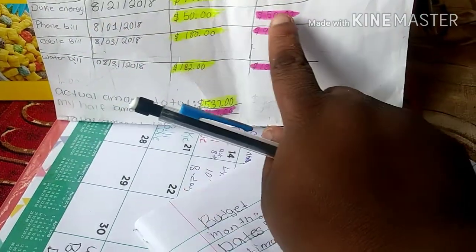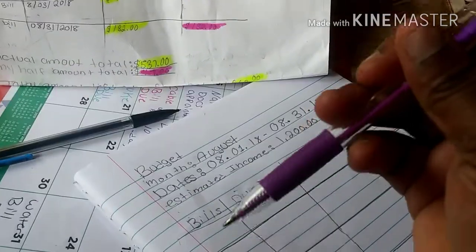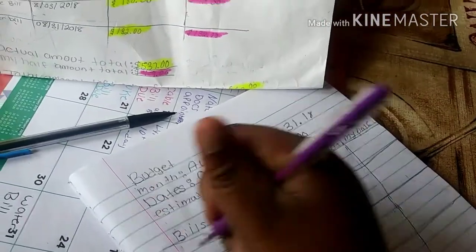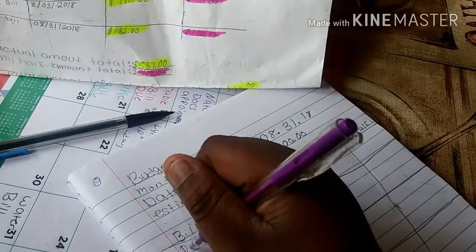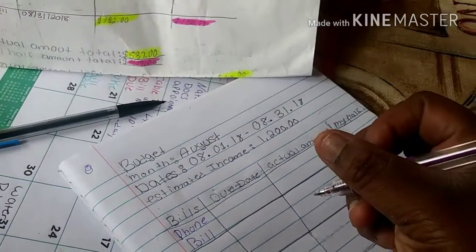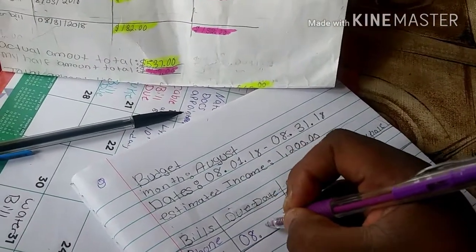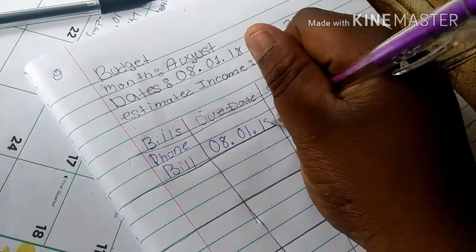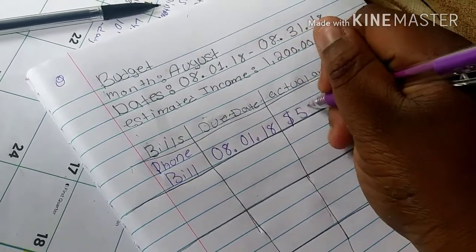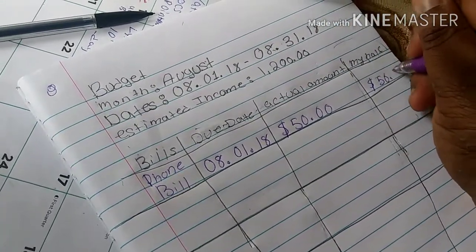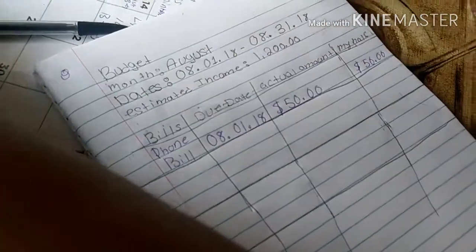And you can see I am going to write down all the bills, and I'm going to write them in order this time, so you will be able to see when the bill is due and what date. The first bill I'm going to write is my phone bill, and I'm going to put that down as the first, which is actually today. I'm going to write down the $50, and then I'm going to write down the actual.